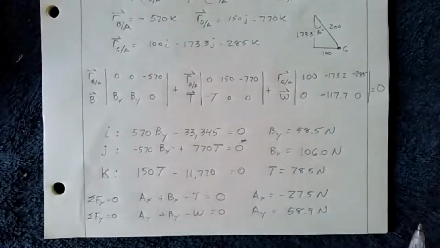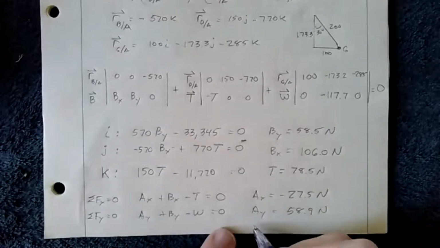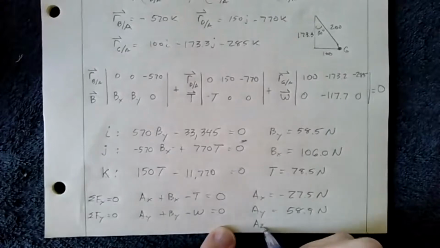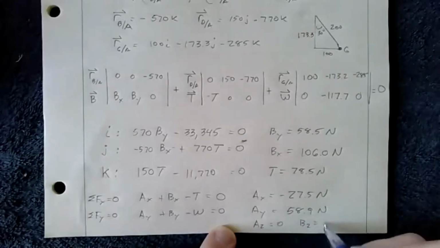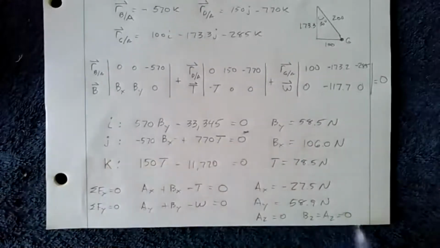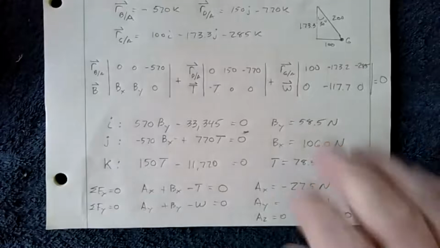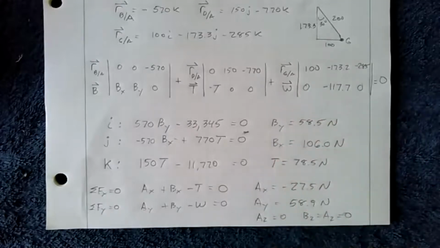And one last thing is, they told you that BZ was 0 at the beginning, but they didn't say anything about AZ. And so even though you know it's 0, it's important to write it. So you can write it just as AZ equals 0, or you can write it as BZ equals AZ equals 0. The double equals is okay in this case. It's still heresy in some worlds, but we'll let it slide. Okay, so that's that problem. So hopefully you see the similarities to what we've done before in the previous problem.